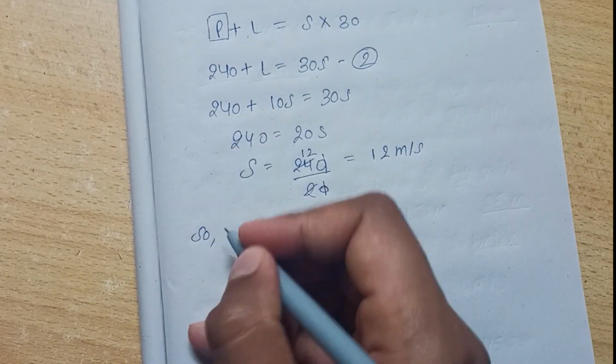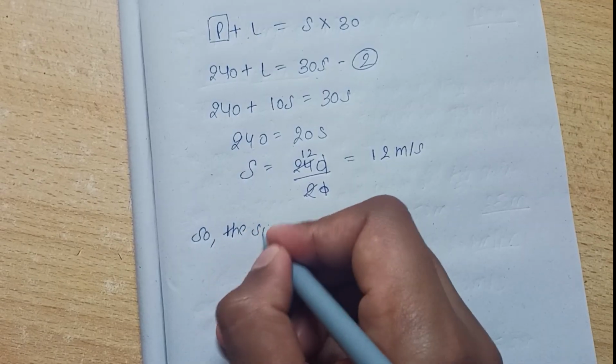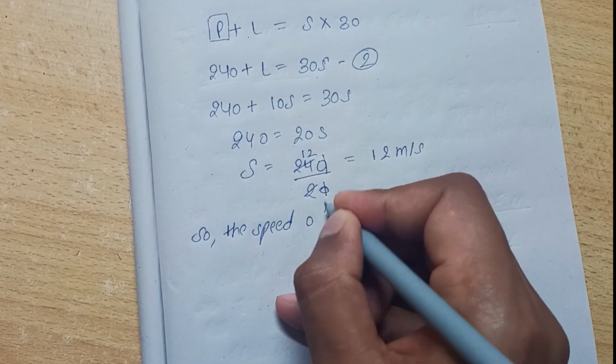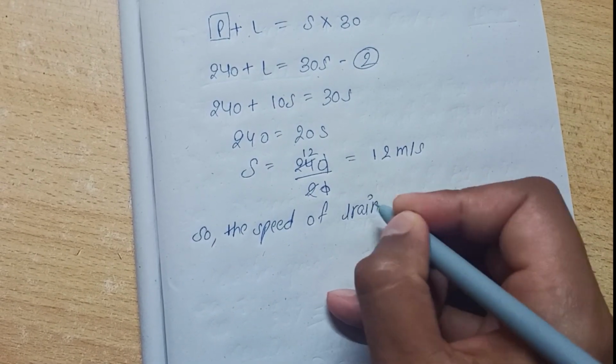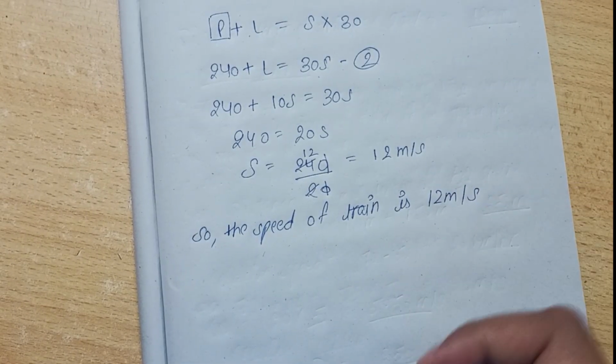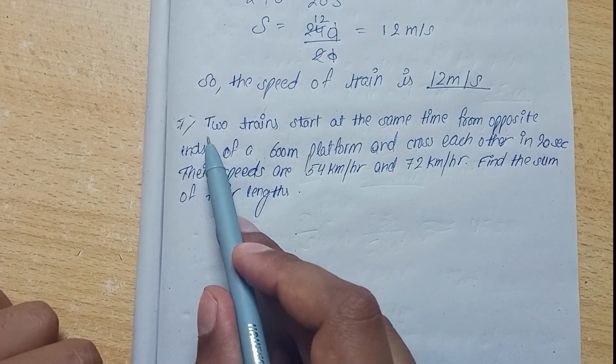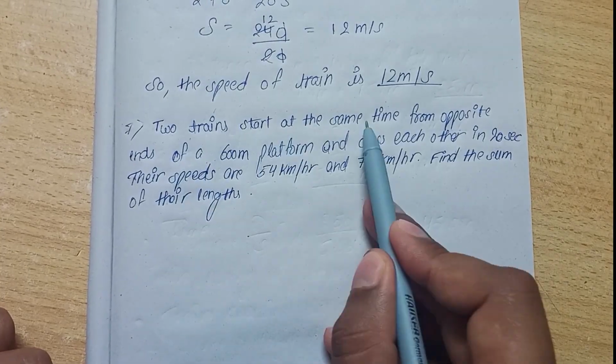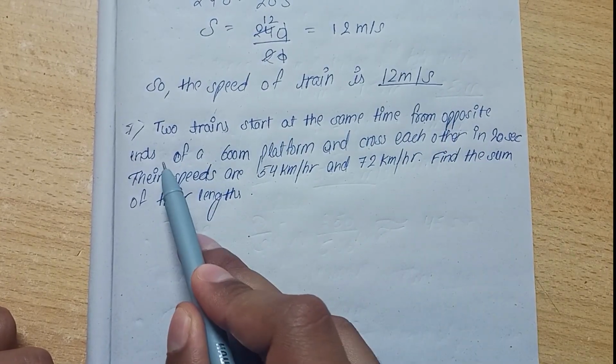So the speed of the train is 12 meter per second.